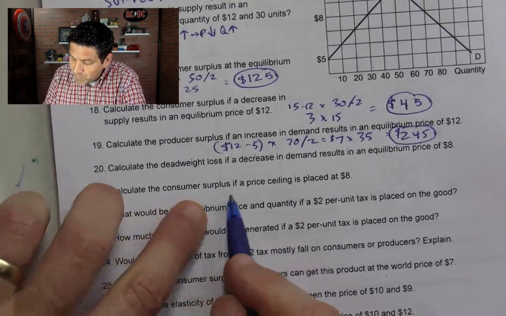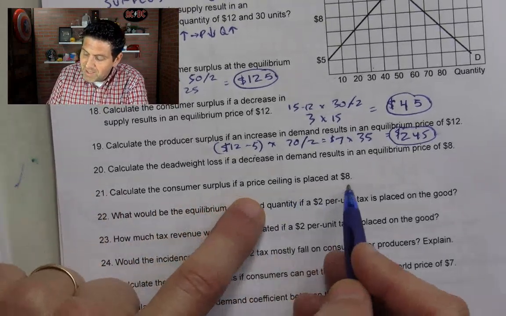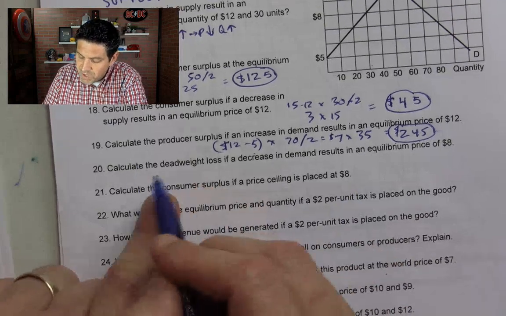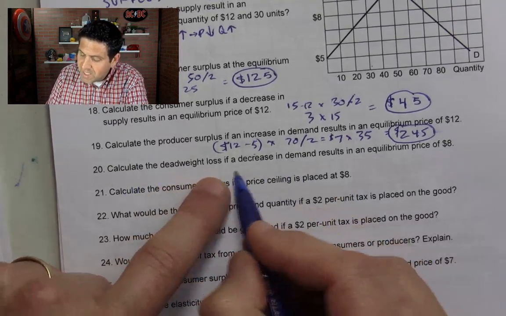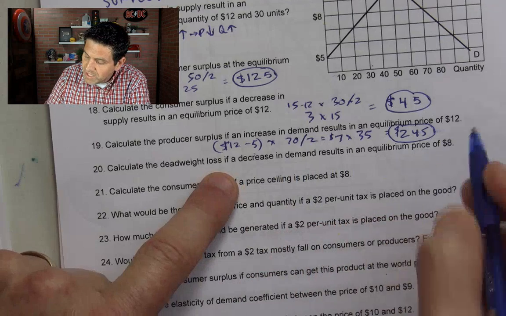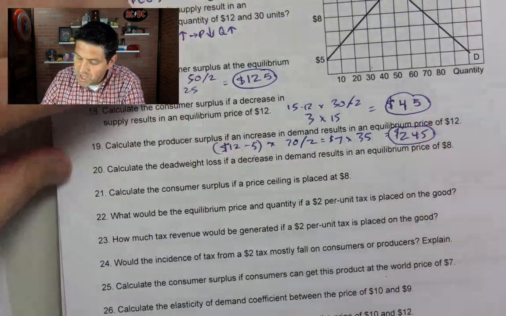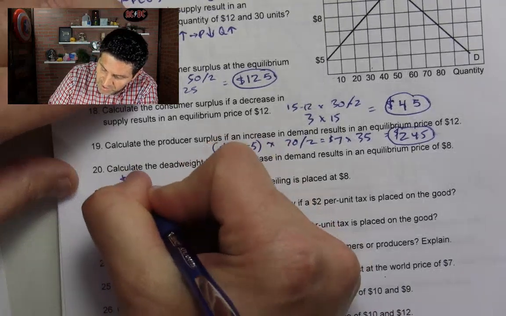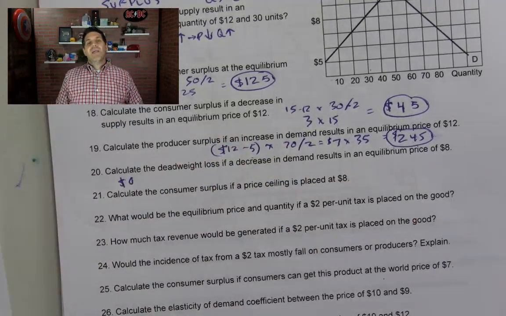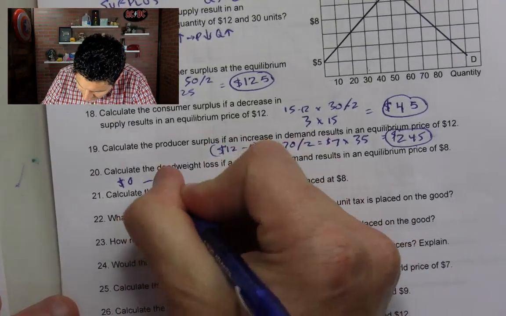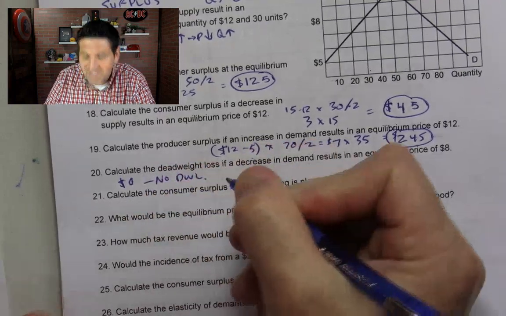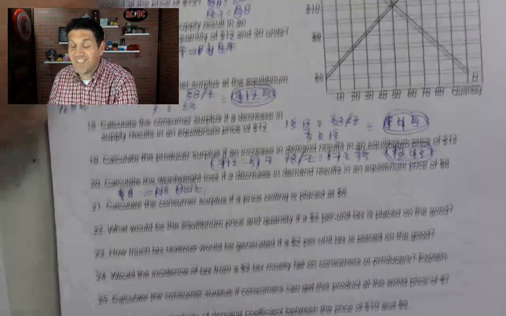Calculate the consumer surplus if a price ceiling is placed at $8. Oh, no, I'm sorry, 20. Calculate the deadweight loss if a decrease in demand results in an equivalent price of $8. So if the demand falls down to $8, the deadweight loss is going to be a grand total of 0. None. There is no deadweight loss. Yes, I'm trying to be tricky again. If that threw you off, sorry.